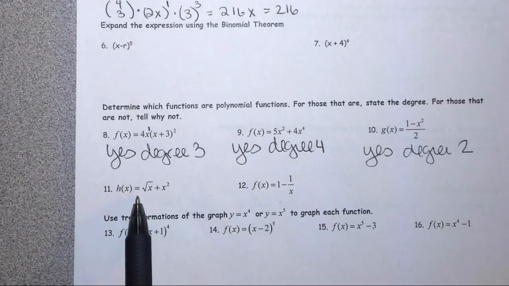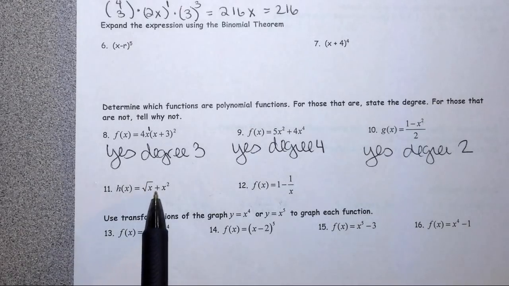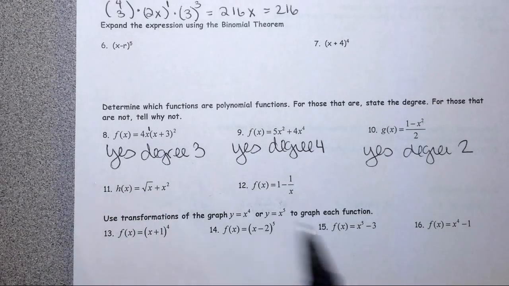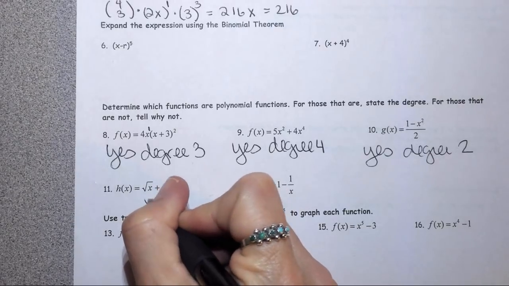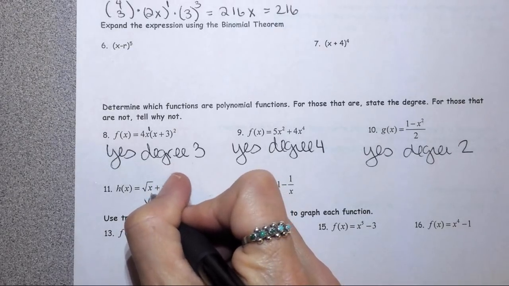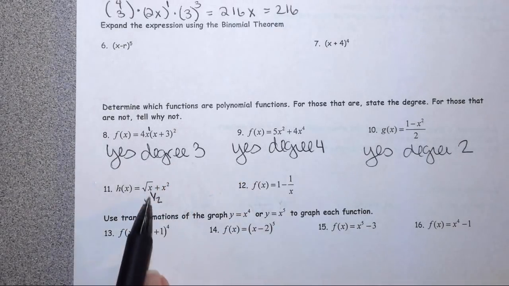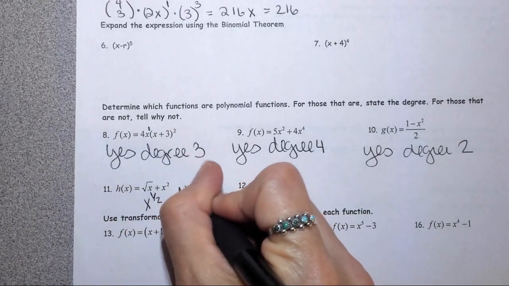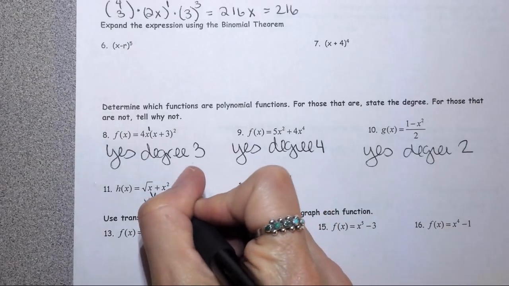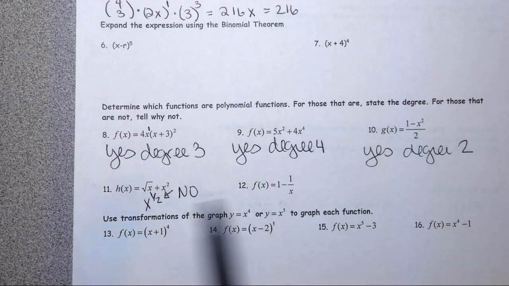On number 11, it says that I have the square root of x plus x squared, one variable. One thing I do know from earlier in the year, if you have a square root of x, it's really x to the 1/2. So now I have a fraction exponent, which is not okay. So the answer is no, because we have a fraction exponent.